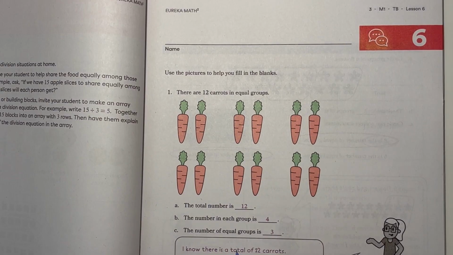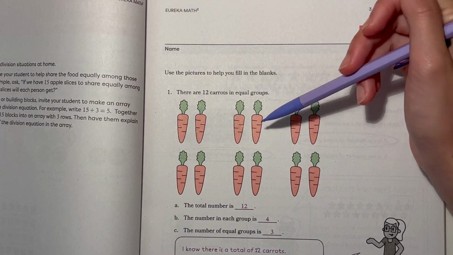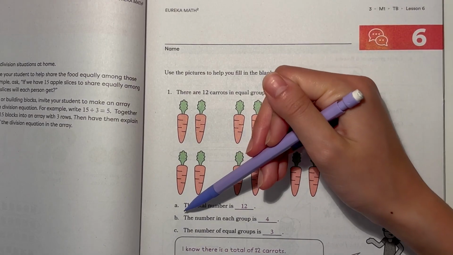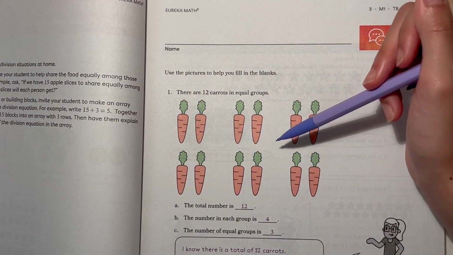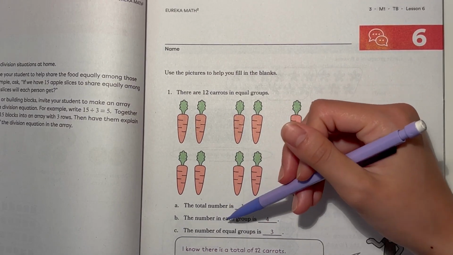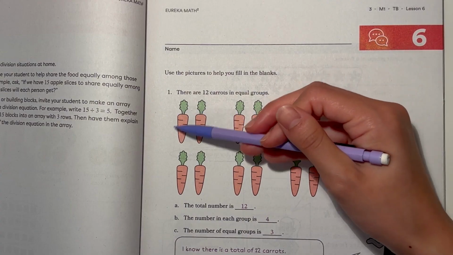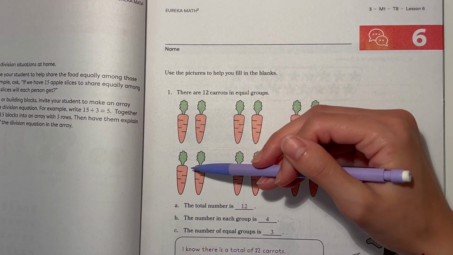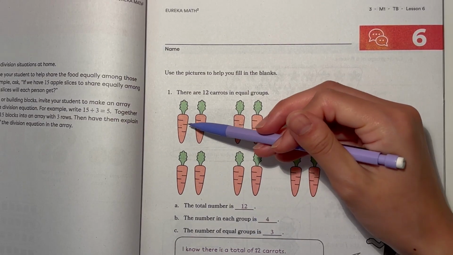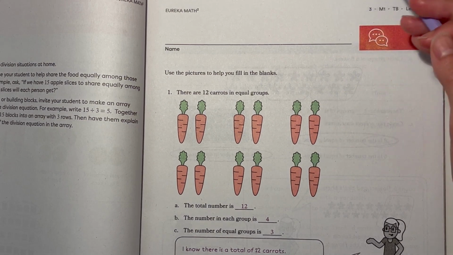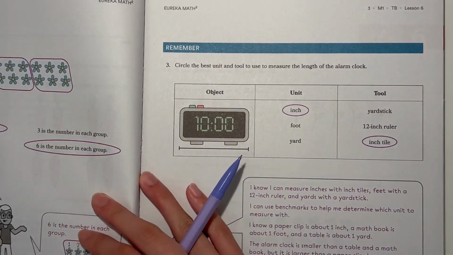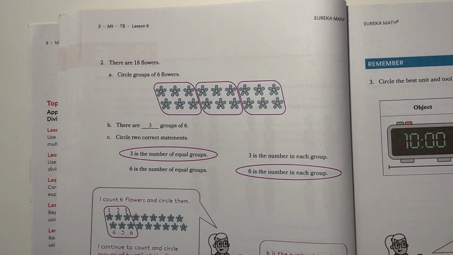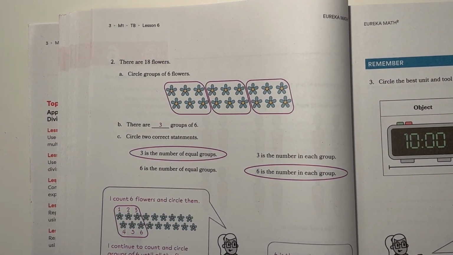Number 1, there are 12 carrots in equal groups. So altogether, there's 12 carrots here. A, the total number is 12. The number in each group is 4 because they're separated into 3 groups. In each group, there's 1, 2, 3, 4 carrots. And the number of groups is 1, 2, 3 groups.